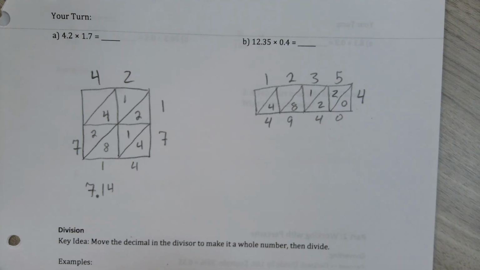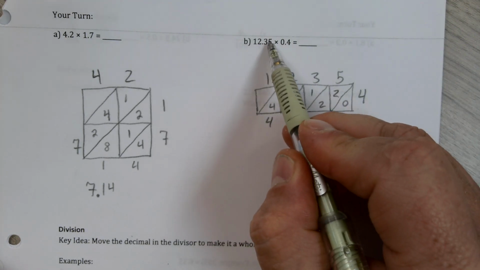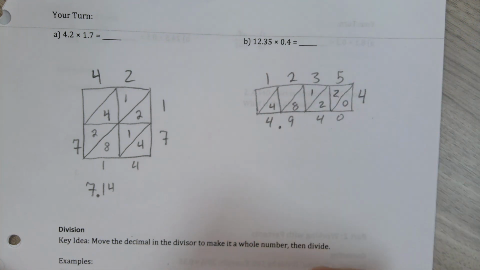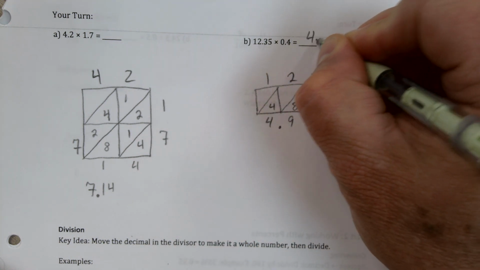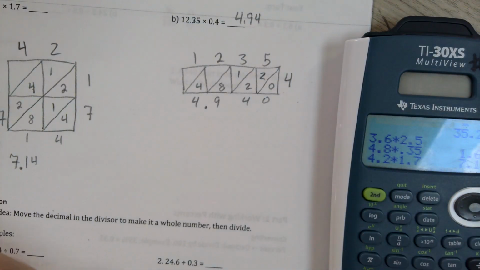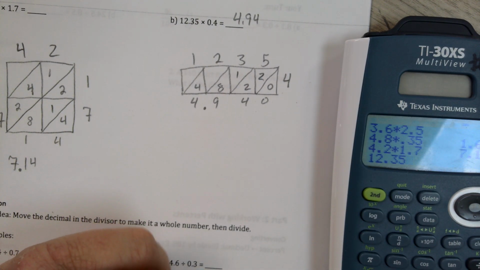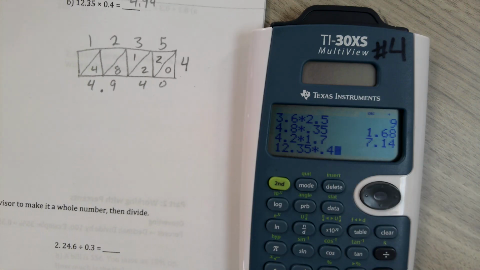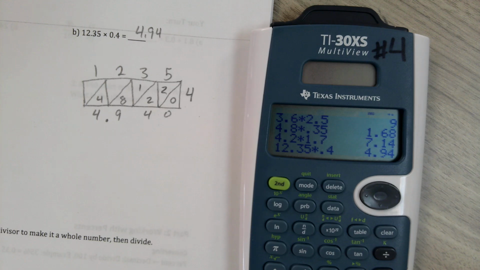Where does the decimal go? Well, there's 1 here, and there's 2 more numbers after a decimal here, so a total of 3. So we're going to have to put that decimal there. So we should get a 4.94. The calculator will not put the 0 on there. So 12.35 times 0.4. You can put 0.4 or .4 on the calculator. You don't have to necessarily have the 0. It treats it the same, and confirmed. That is our answer.